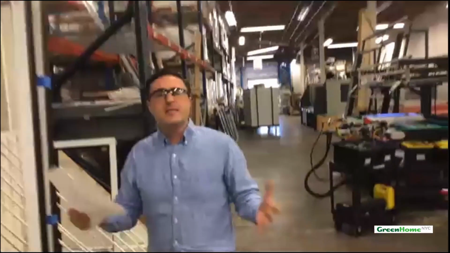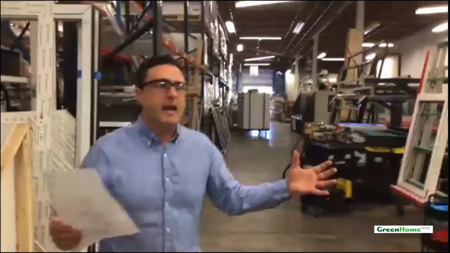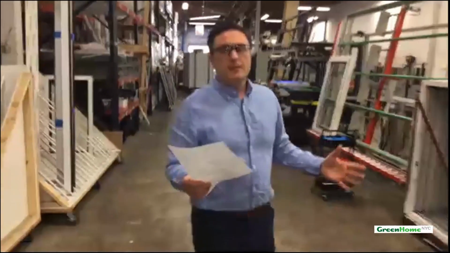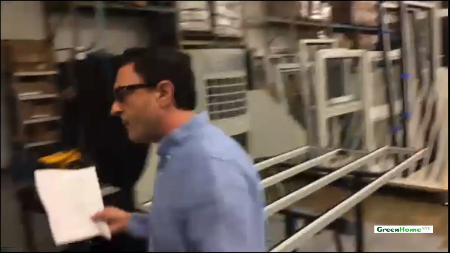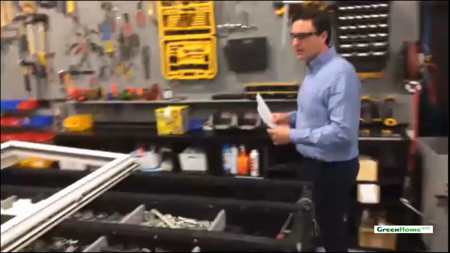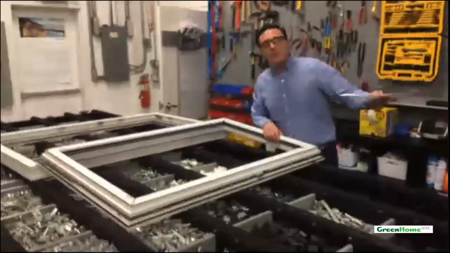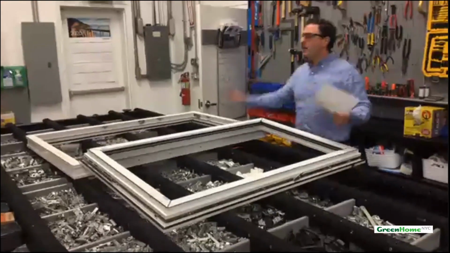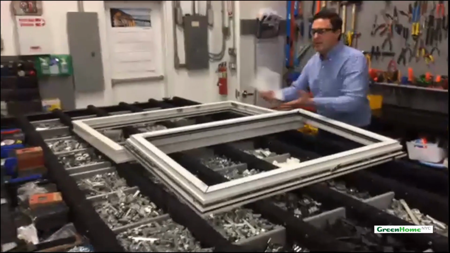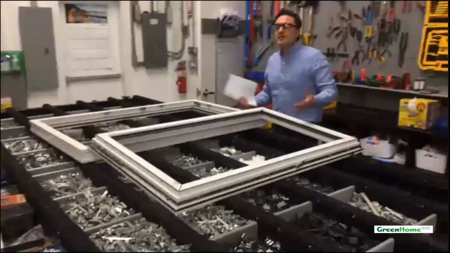So then the sash and the frame need to be married together. So now you have the hardware on the sash and you have the hardware on the frame, and they get placed on there together.